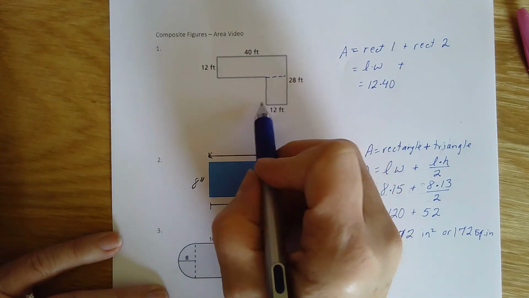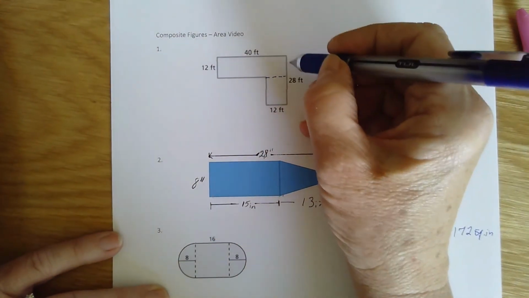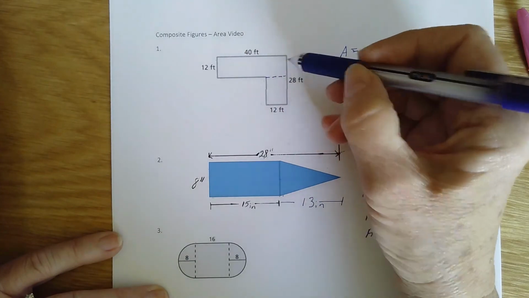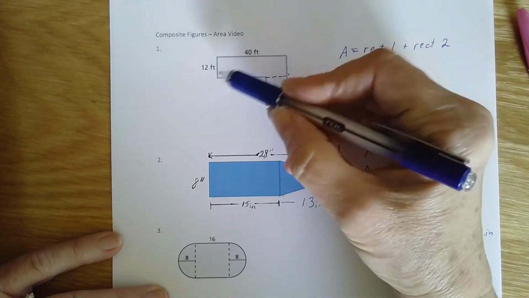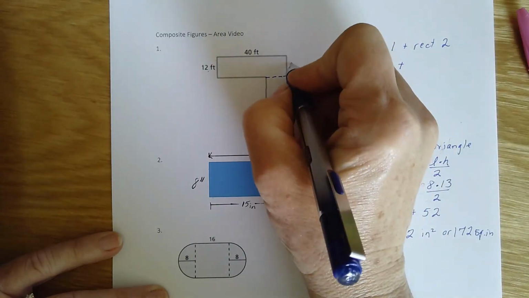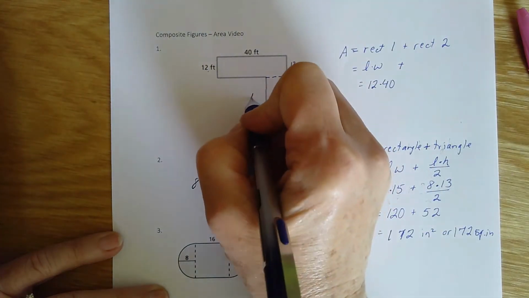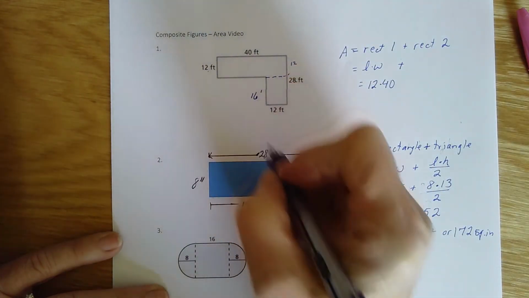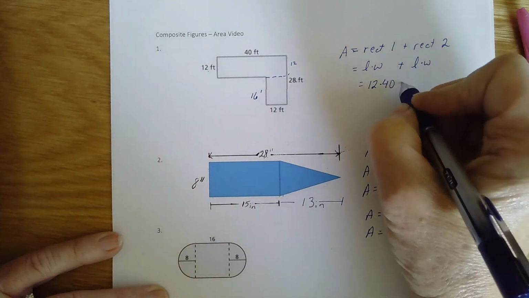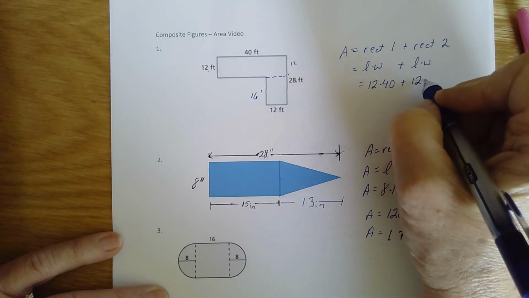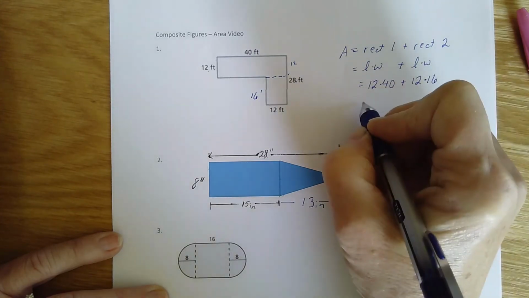I see that this is 12. This entire distance is 28, but I've already used 12 feet of that. So 28 minus 12, so this piece is 12. So this little bit right here has got to be 16 feet. So the length times the width of this one would be 12 times 16.